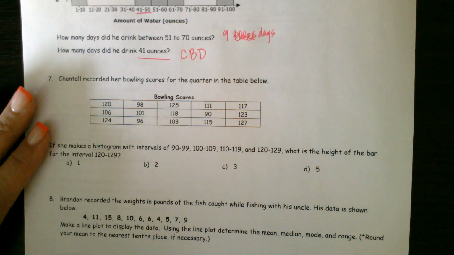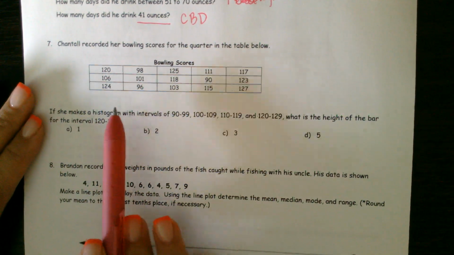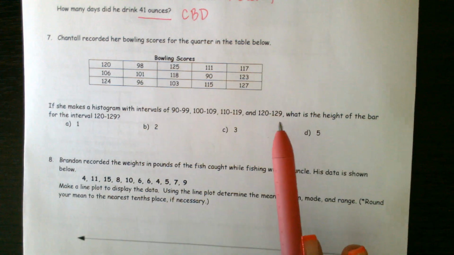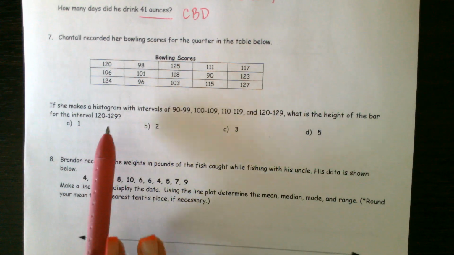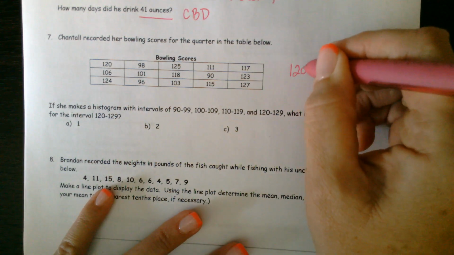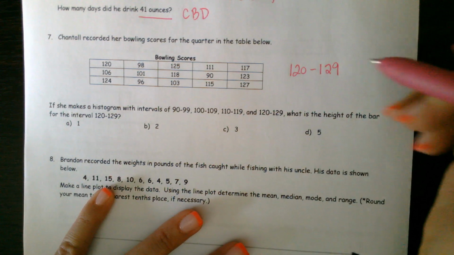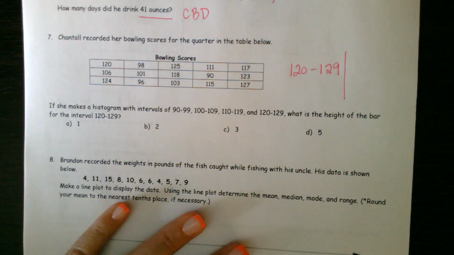Chantel recorded her bowling scores for the quarter in the table below. So here's all her bowling scores. If she makes a histogram with intervals of 90 to 99, 100 to 109, 110 to 119, 120 to 129, what is the height of the bar for the interval 120 to 129? So let's pretend that we make like a frequency table and we have all these intervals. We need to know how many of these scores would fall in this interval.